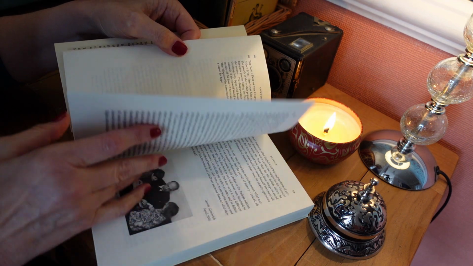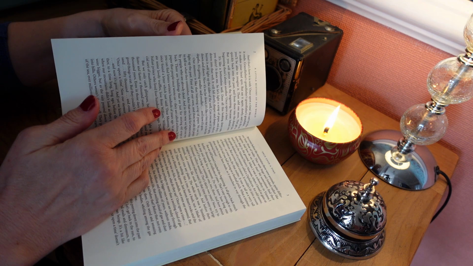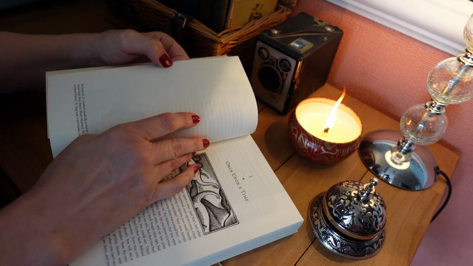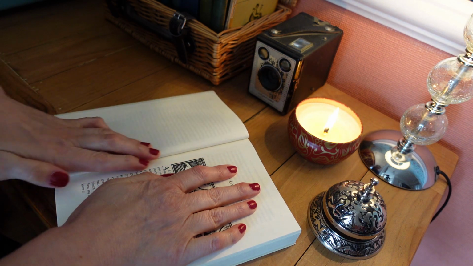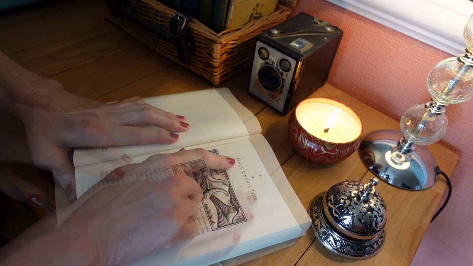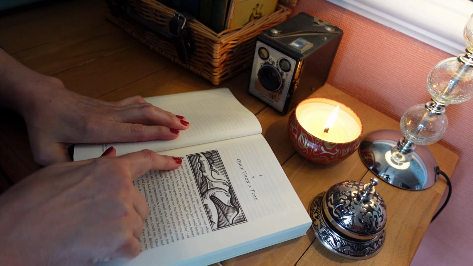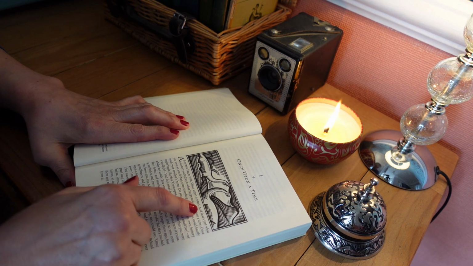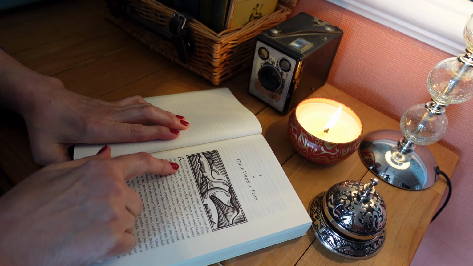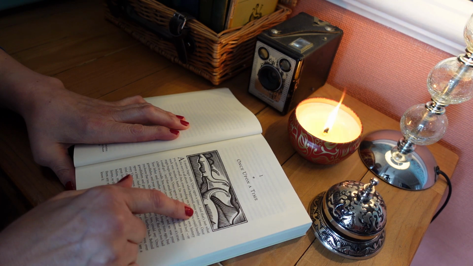So we're going to have a little look at the first chapter. It's called Once Upon a Time. All stories begin with once upon a time, and that's just what this story is all about. What happened once upon a time?